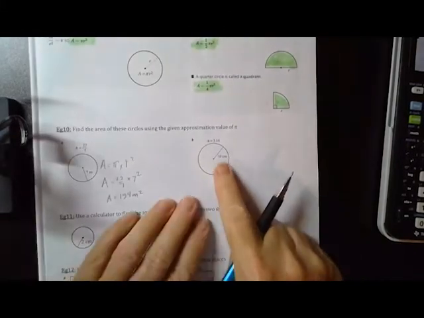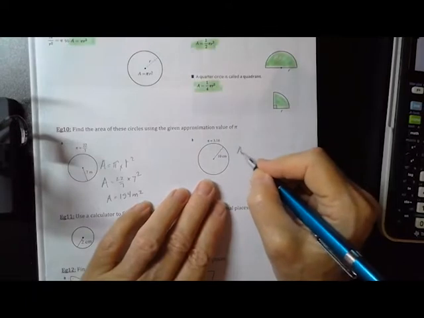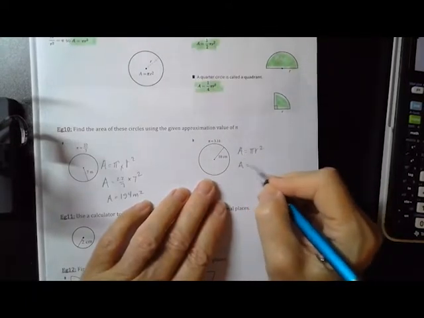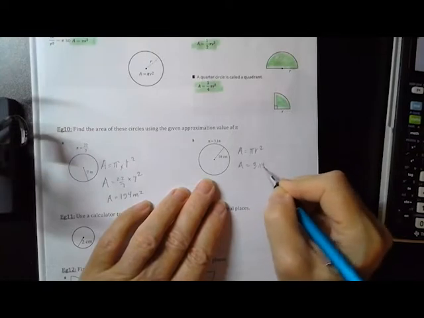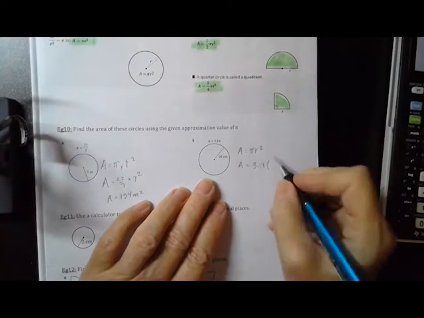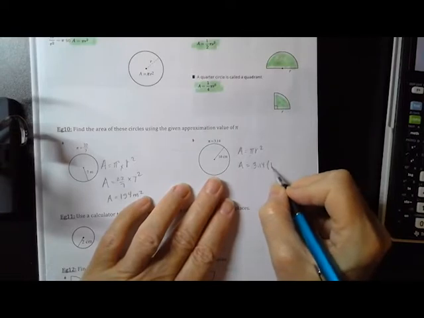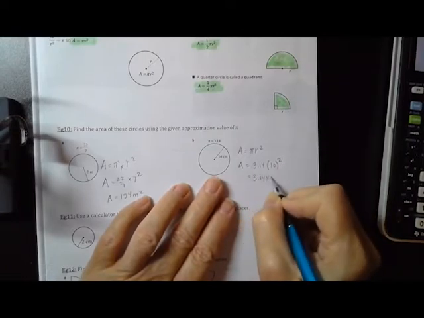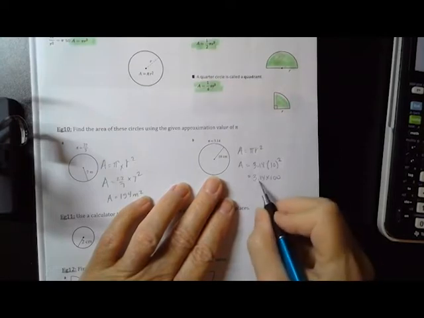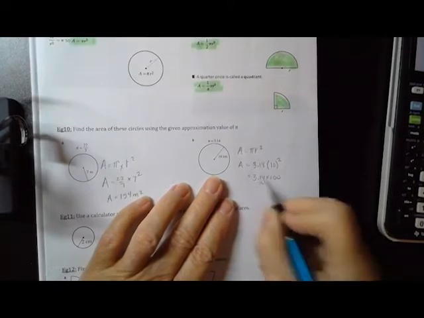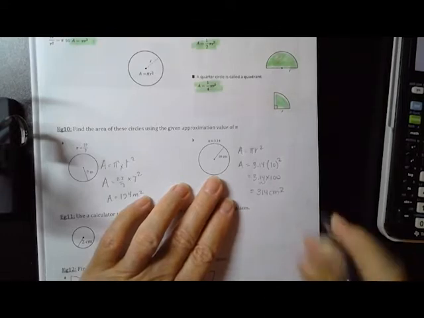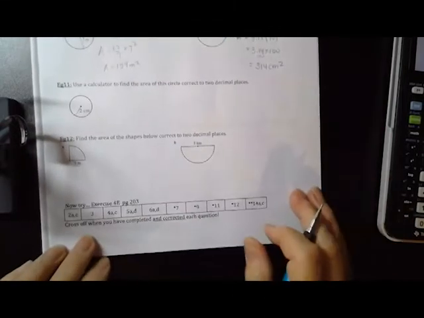Let's look at this one. This time it says use 3.14. So I'm going to do area equals pi r squared. I always write the formula first. And I'm going to use 3.14, they told me to, times, I don't even need to write a times, I can just use a bracket, 10 squared. So that's 3.14 times 100. 10 squared is 100. I know multiplying by 100 just moves the decimal place two, so it's 314 centimeters squared. Easy.